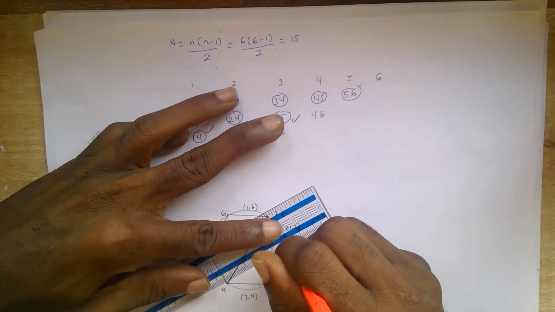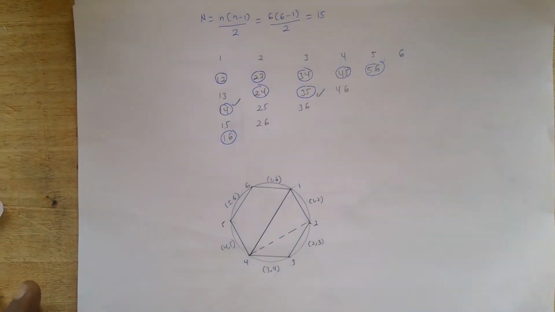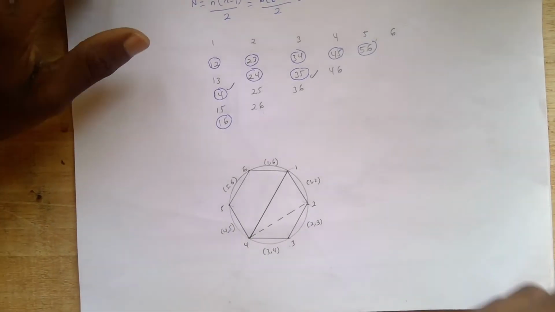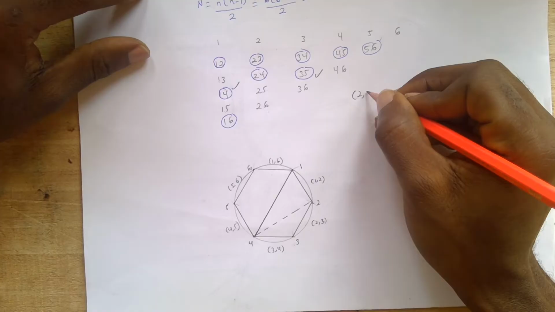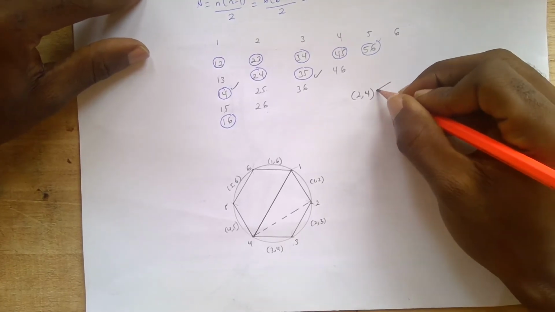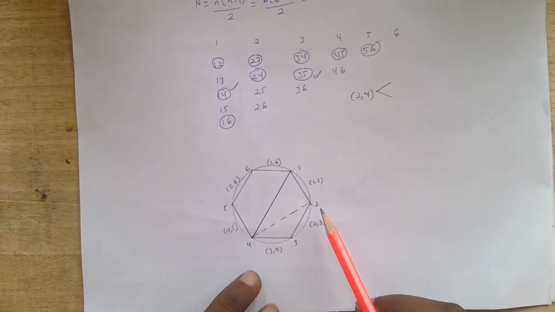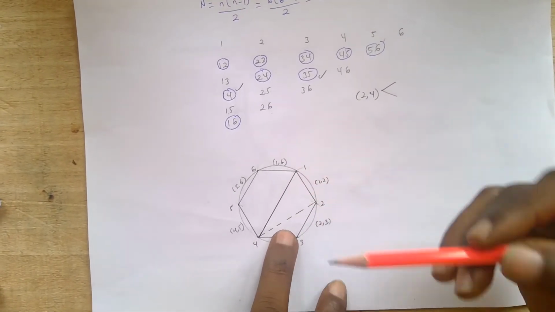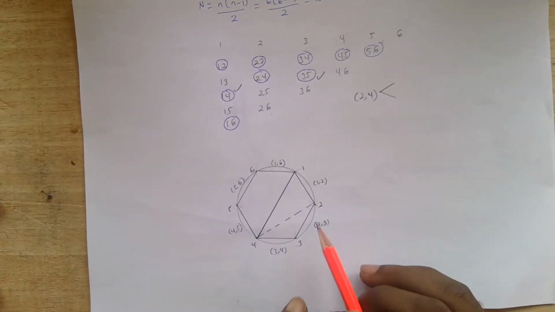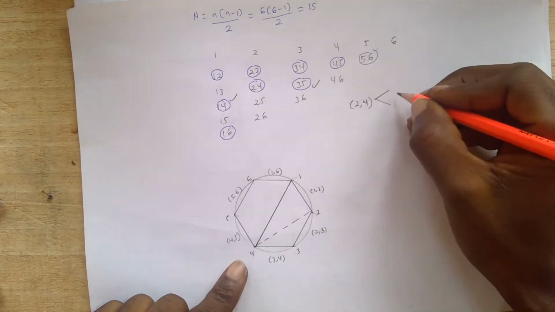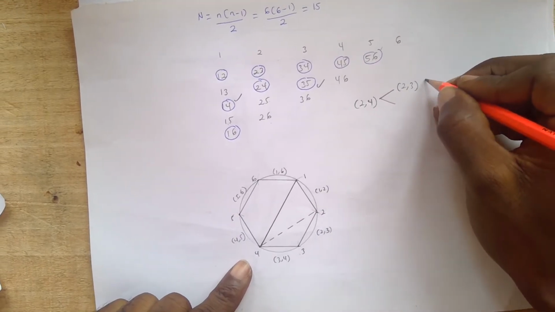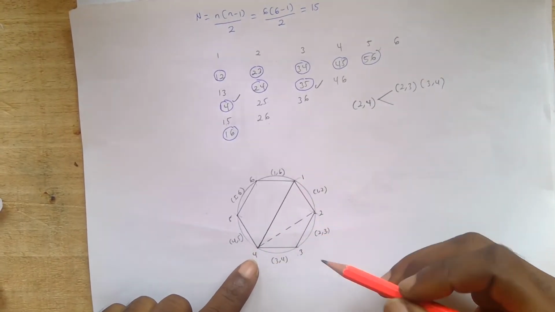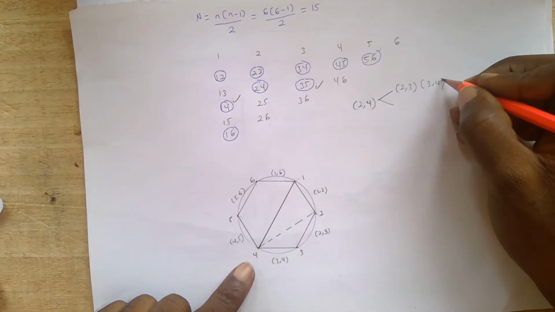So I'm going to join 2 to 4. Now I have 2 4 here. So we are going to locate the instant center 2 4. So let's look at this. So you see that after joining 2 to 4, we have two triangles. I have one here and then I have one here. So let's read the sides of this triangle. I'm going to have 2 3 and then 3 4. So 2 3 and then 3 4. And I'll go to this side also. I'll have 1 2, 1 4.